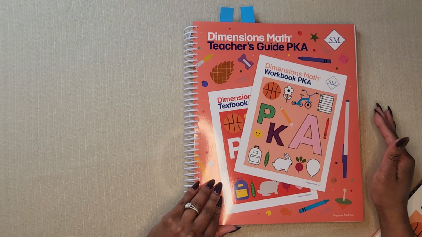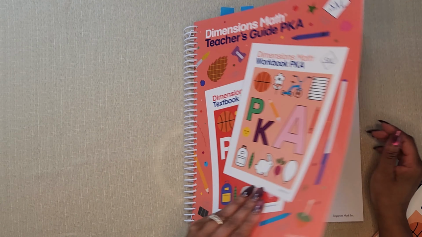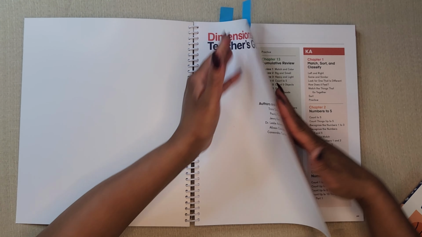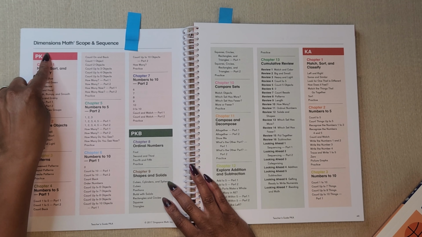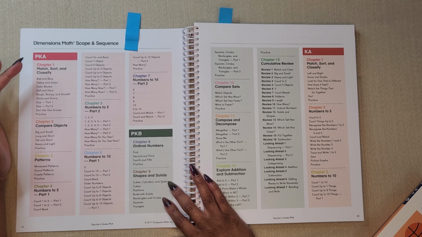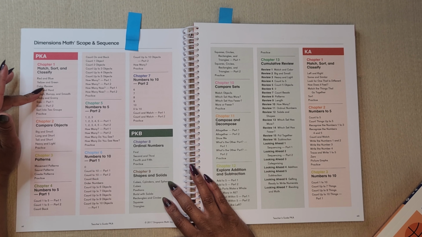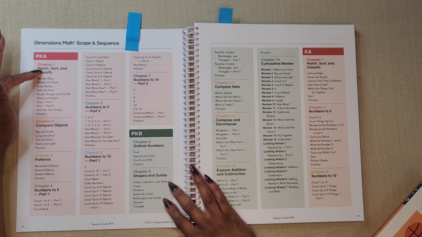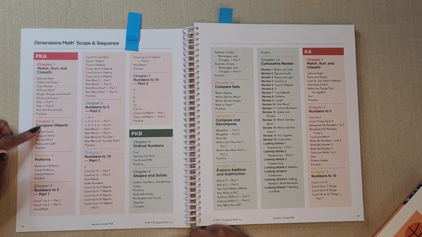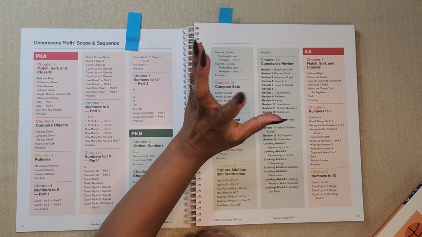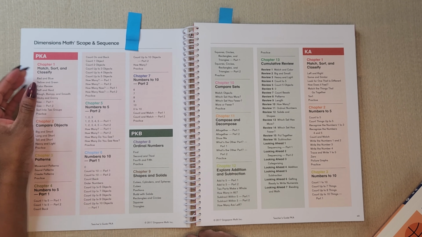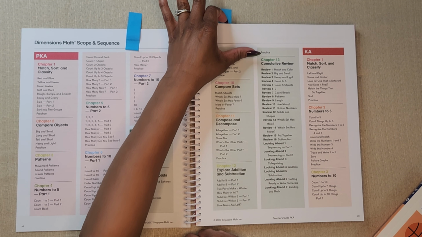So this is Dimensions Math, the teacher's guide for PKA. And let's take a look here. It's going to show you the scope and sequence of PKA in the beginning. Chapter 1 is matching, sorting, and classifying. Chapter 2 is comparing objects. And you'll go all the way to chapter 13. So there's 13 chapters on PKA and PKB.